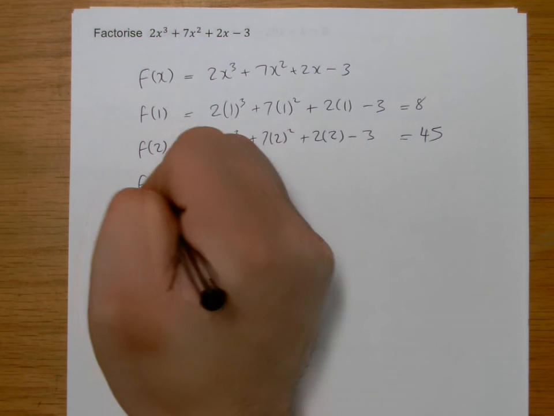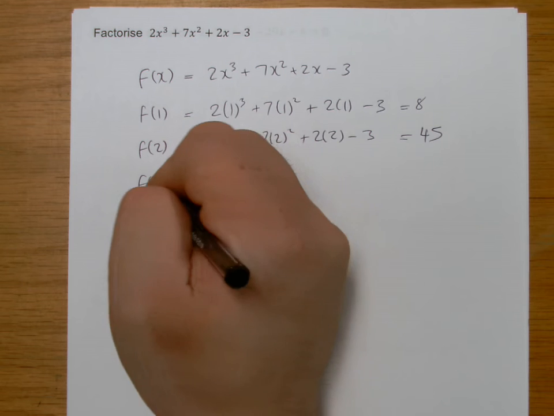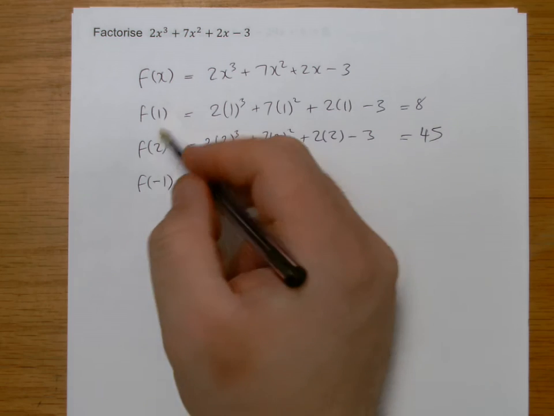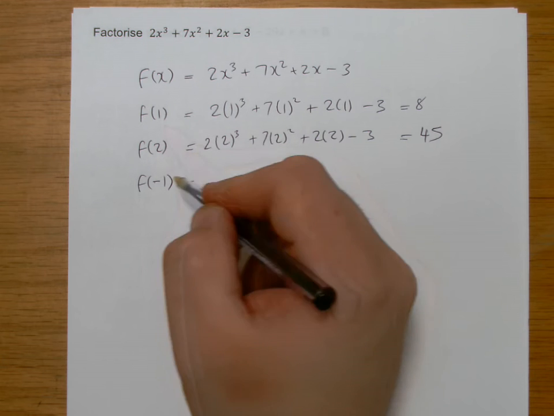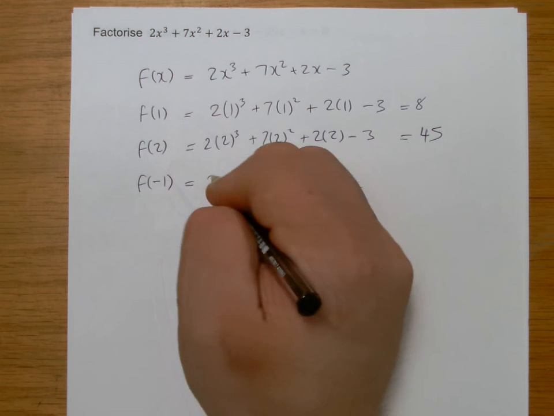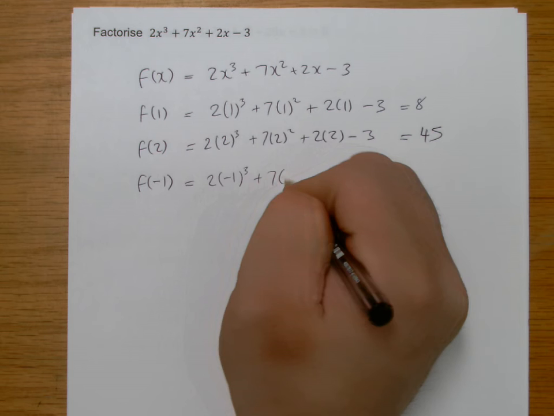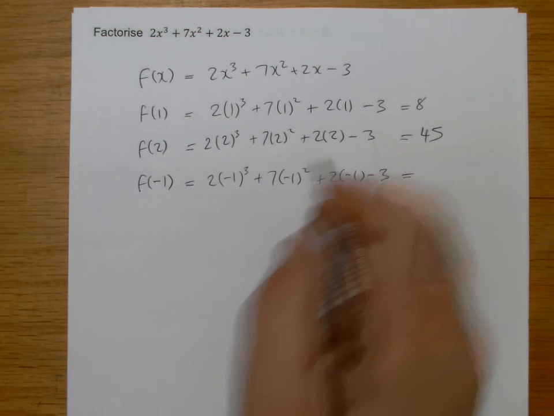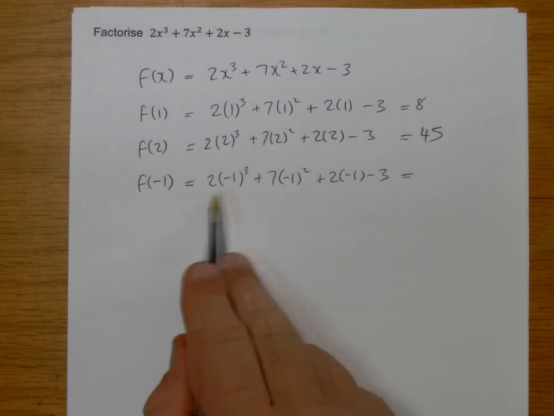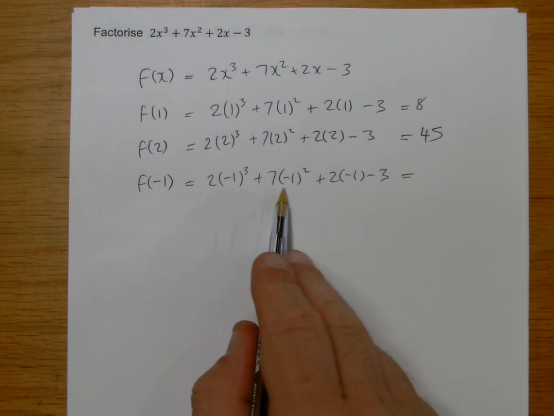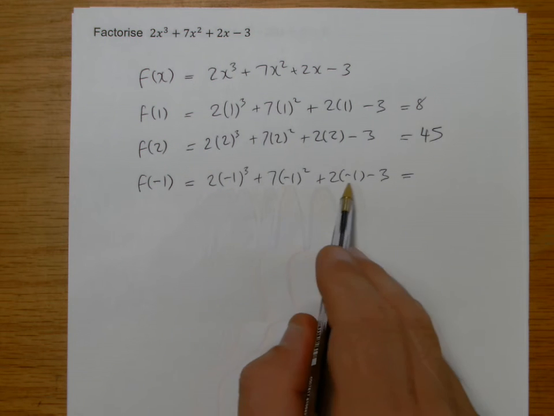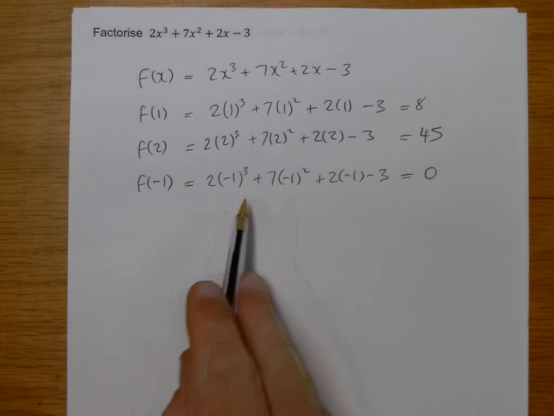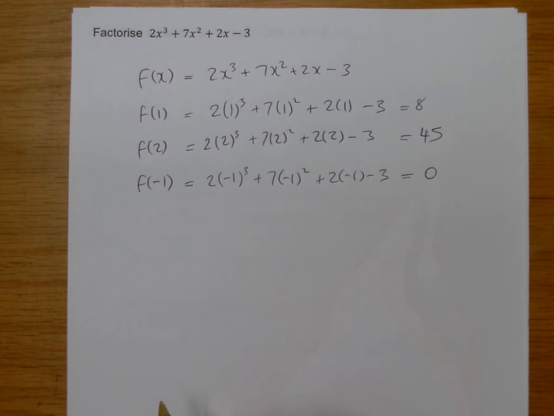So let's go for a minus number. I've tried 1, I've tried 2. Let's go for, say, minus 1. Let's put that in. We're looking at low values, as I said. So 2 times minus 1 all cubed, plus 7 times minus 1 squared, plus 2 times minus 1 minus 3. If I work that out, this will work out to be minus 2. That's going to work out to be 7, so that takes me to 5. Take away 2 there and take away 3, that will be 0. I've done it in my head, but of course you use a calculator. But it comes out to be 0.